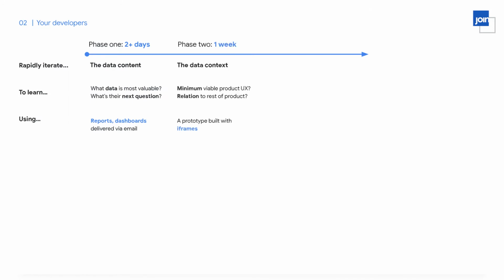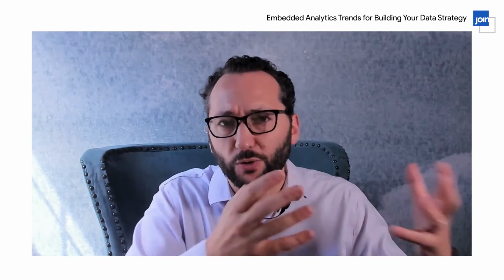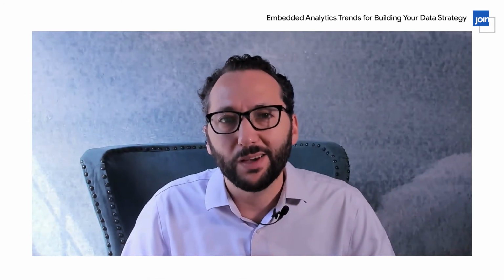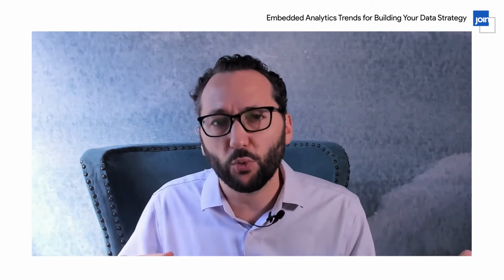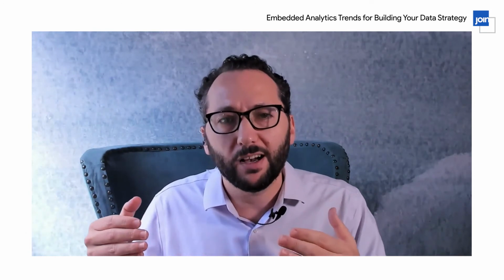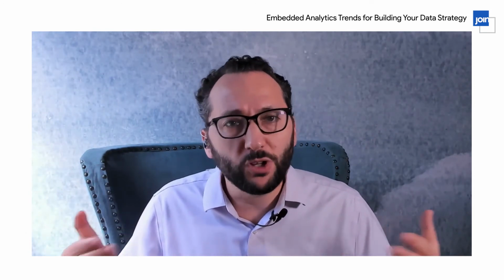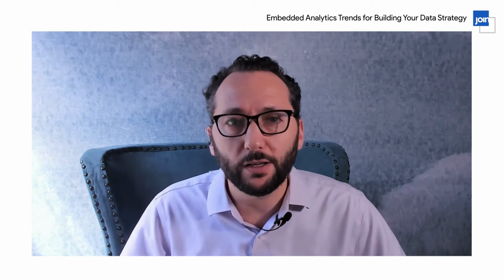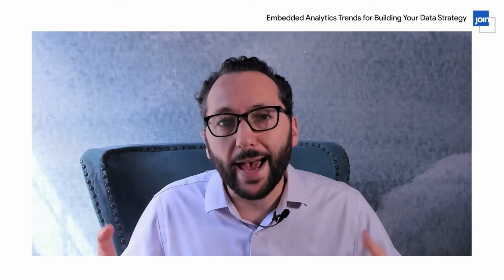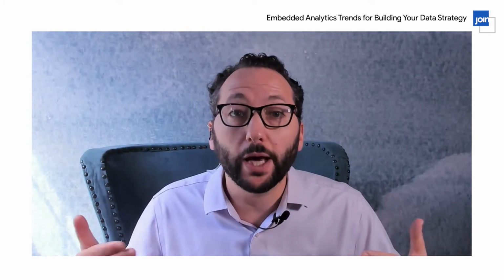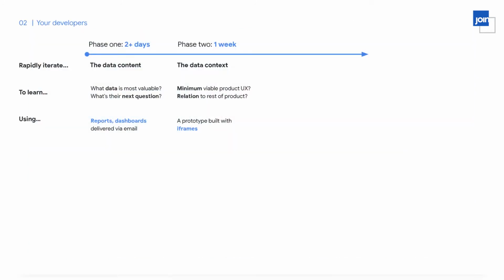The next is phase 2, where you might take a week, where you're going to think about the minimum viable product that's still an interactive user experience that is more related to the rest of the product. So if your product is a web application, it's no longer phase 1 where we're just delivering a PDF by email that's totally disconnected from your web app, but maybe a new tab in your web app that embeds an iframe. And embedding an iframe is really just dropping a snippet of code in after you've built the dashboard or the report in a tool like Looker. And so that is a really great quick follow-on to that prototyping first phase.